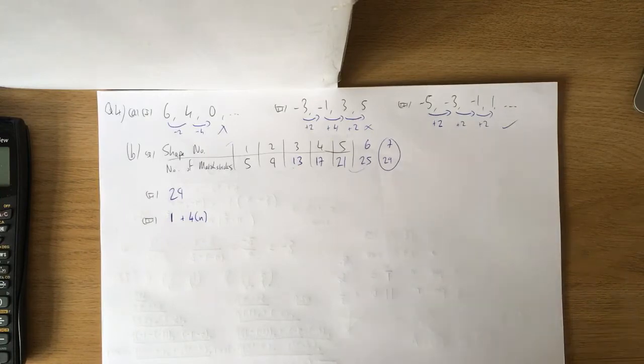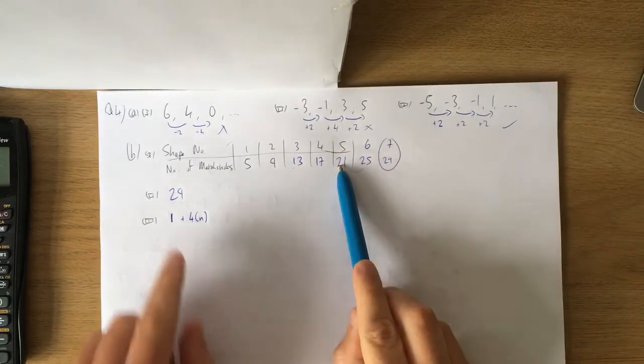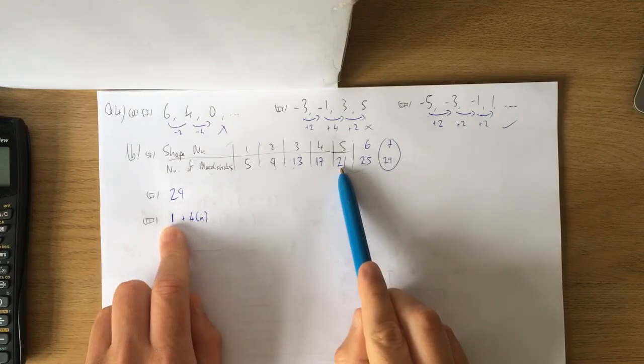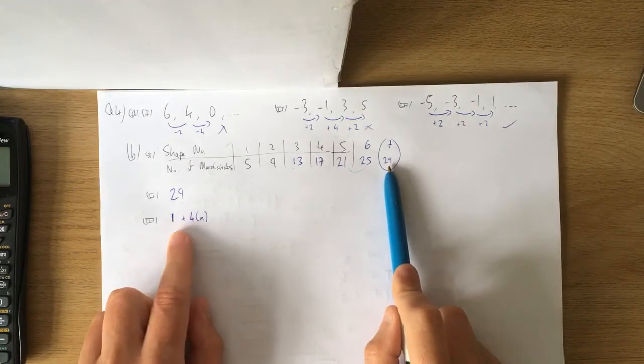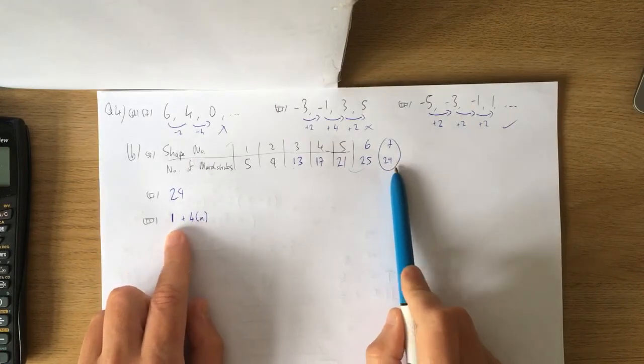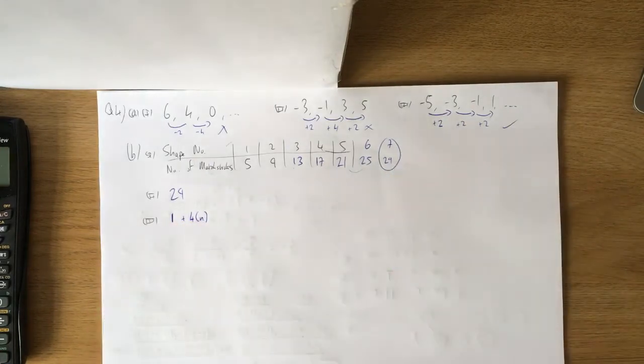So I can check it. Let's say stage 5: 1 plus 4 times 5, 1 plus 20 is 21. As I said, I could get stage 7 using this as well. 1 plus 4 times 7, 1 plus 28 is 29.